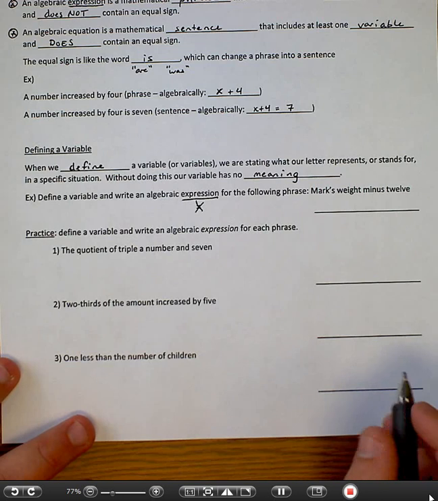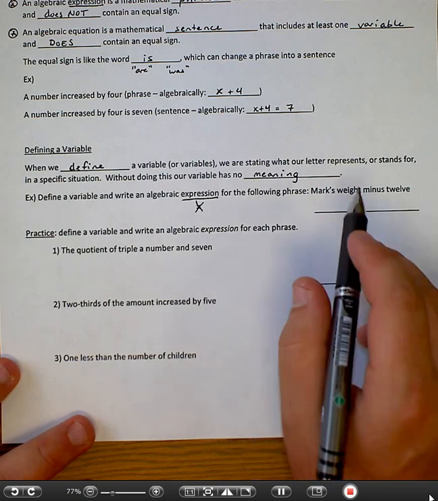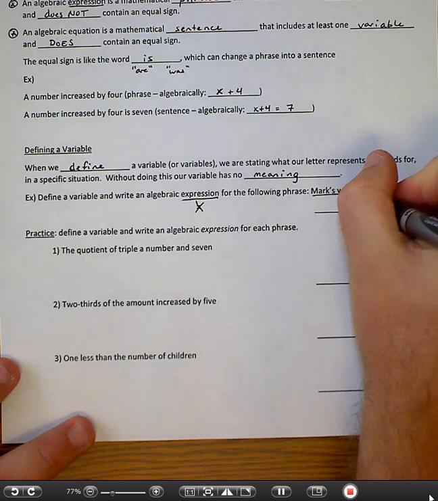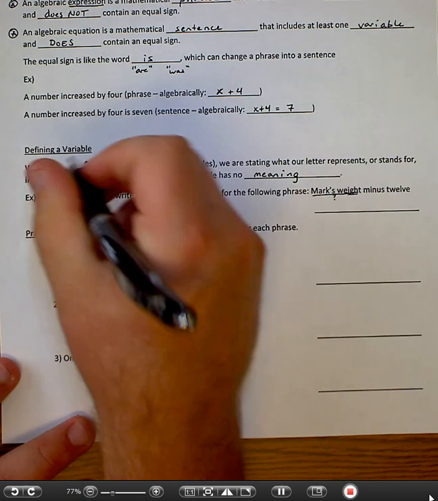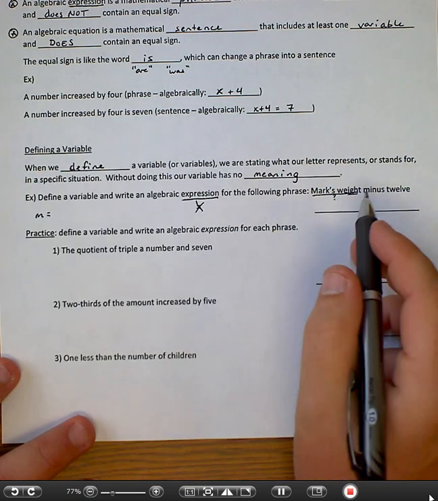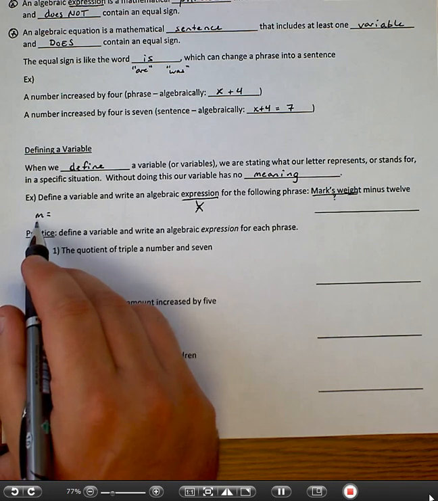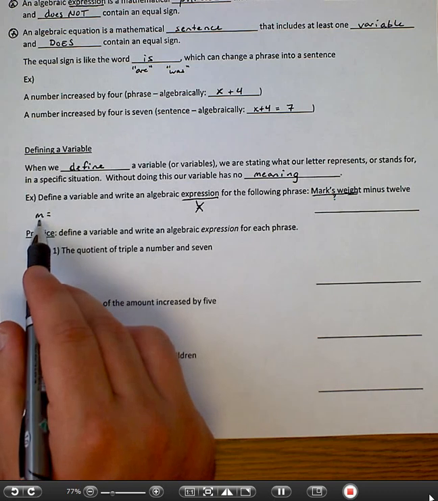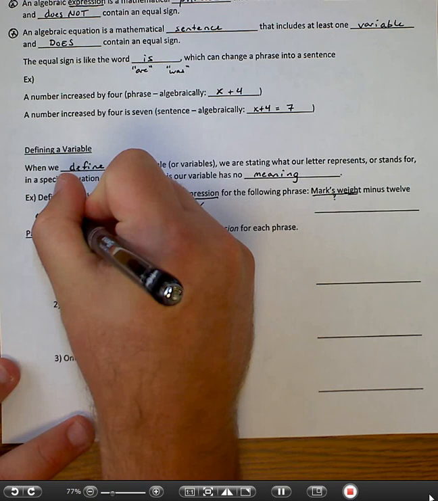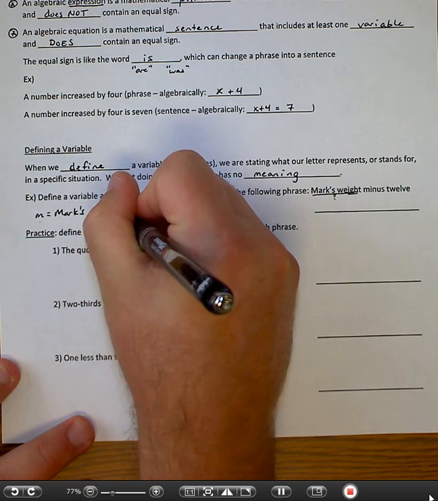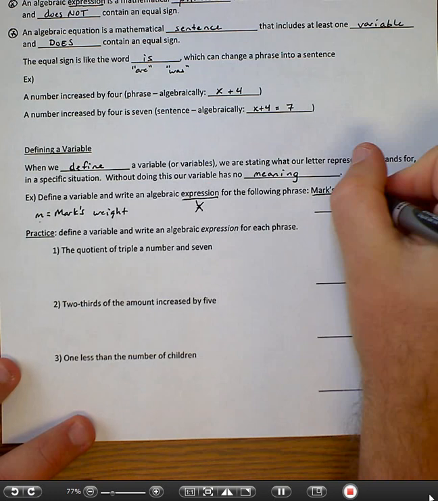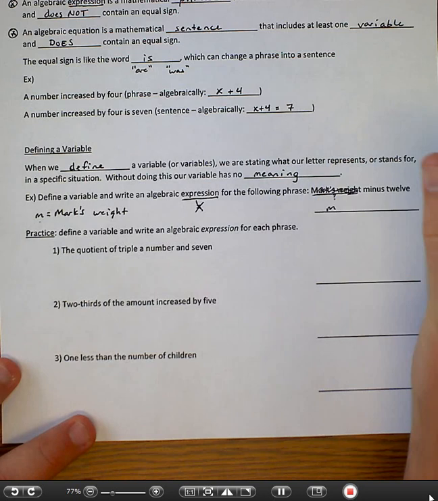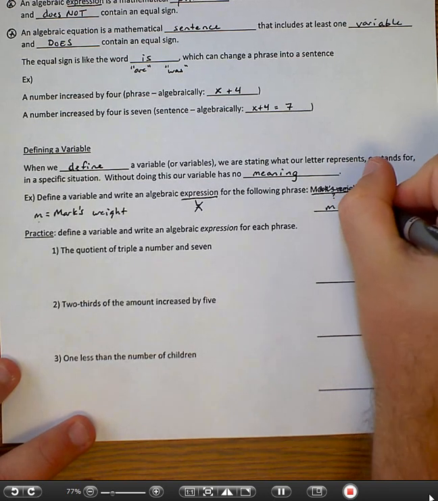Okay? Well, define a variable. Well, what we don't know in these 4 words is Mark's weight. This is the unknown number. That is the unknown quantity. So that's what we can use for our variable. So we're going to replace Mark's weight with a variable. Call it M, and this part right here is the defining part. We're just saying what M stands for. M stands for Mark's weight. Okay, so now when we write an expression, we don't have to write that whole thing. We can just replace Mark's weight with the letter M. Minus 12. And there's my expression.